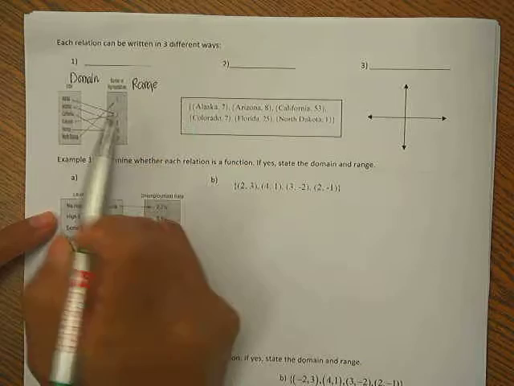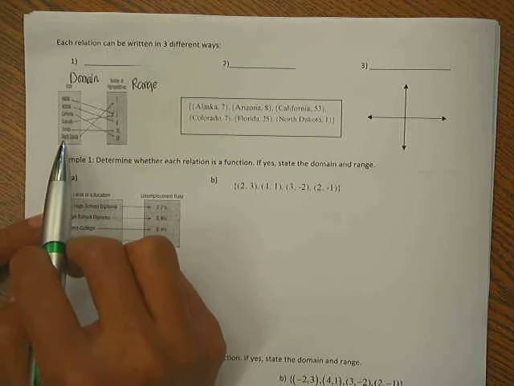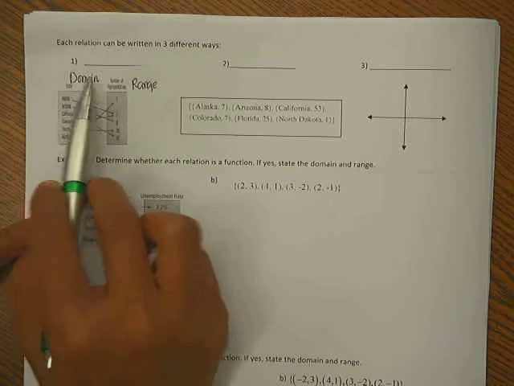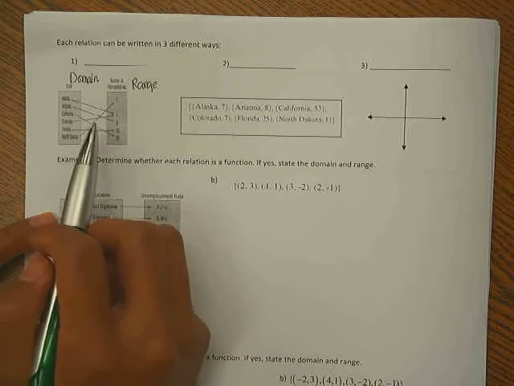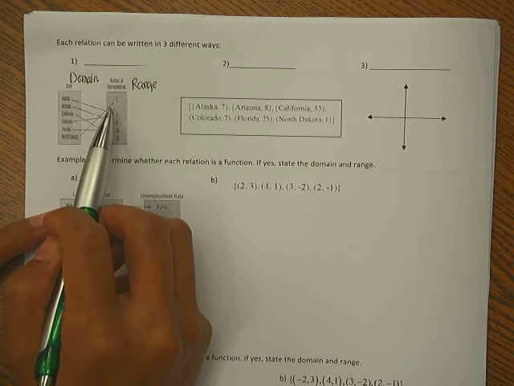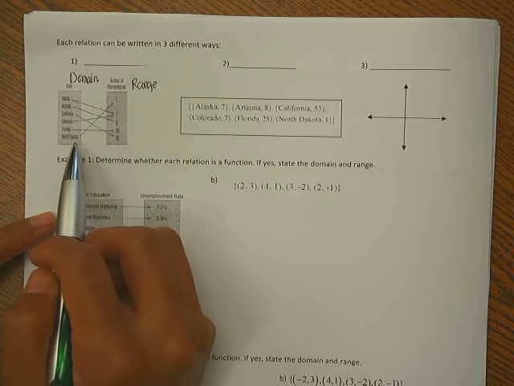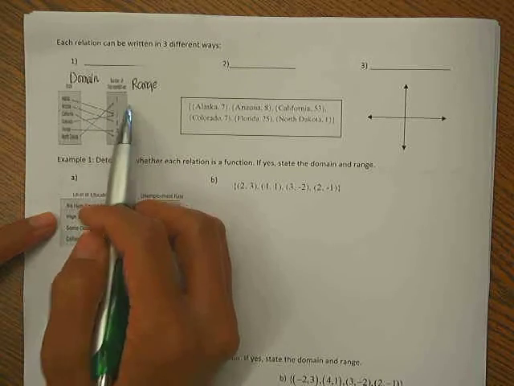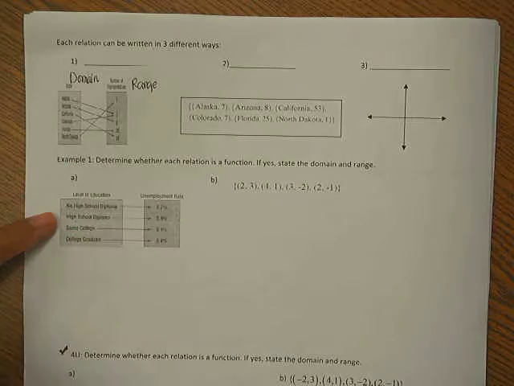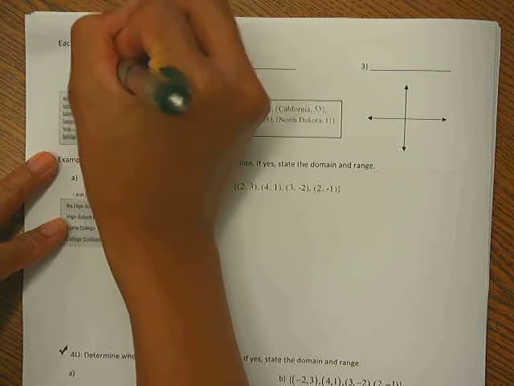The first set of items or elements, we call it, is not always the domain, and the second set is not always the range. It depends on where the arrows are pointing. So if it's pointing over here, then we know that this is from here to here. Input, output, domain, range. All right, so the arrows are super important. So this is called mapping.